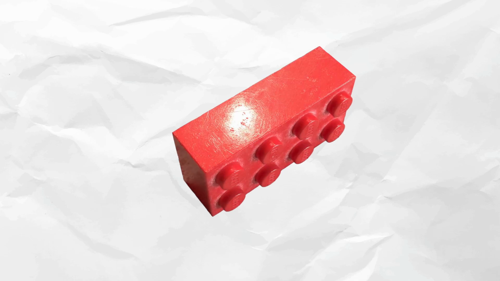So if we add the texture of some fingerprints and smudges into the roughness of that Lego, we get something really realistic looking. If we combine that with some scratches and the accumulation of some dust around the pegs, we get a pretty frickin' convincing looking Lego piece.